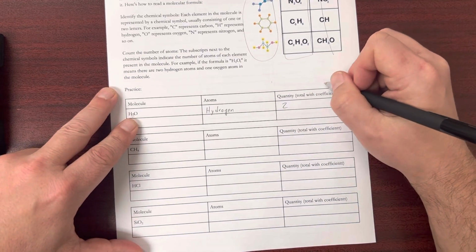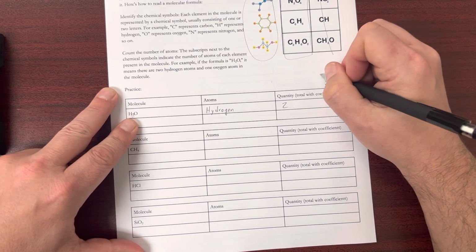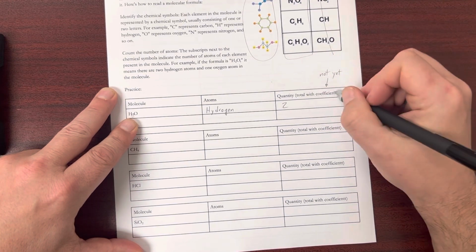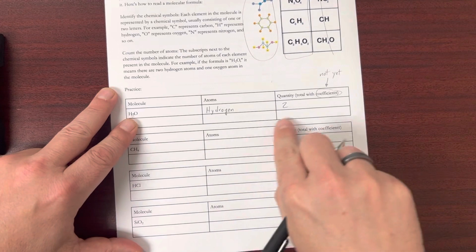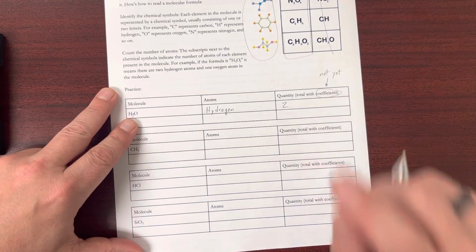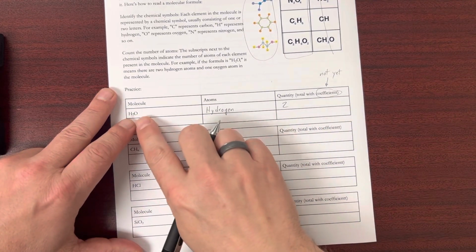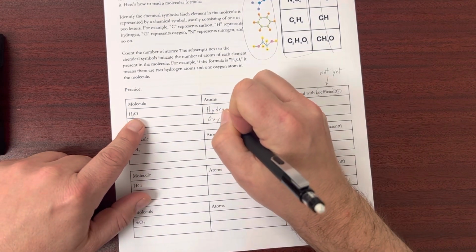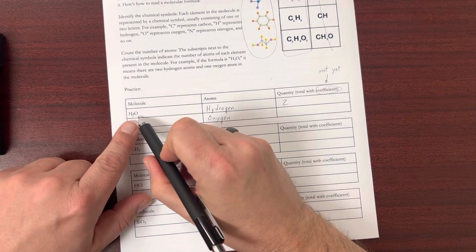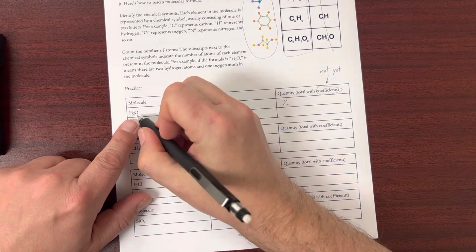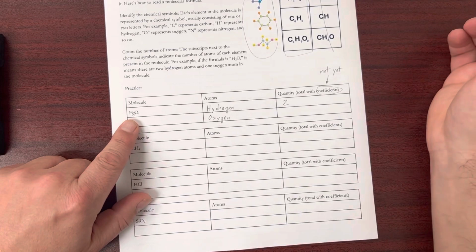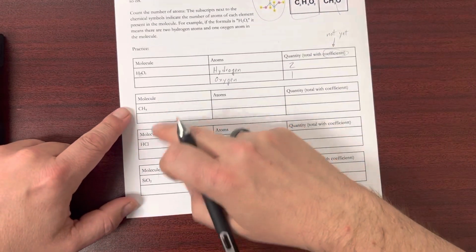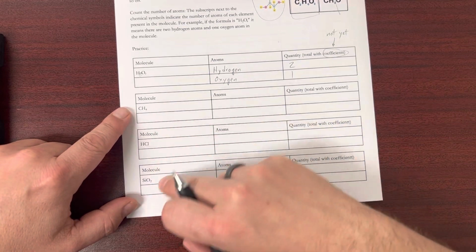Now, at this point, I don't have a coefficient that I'm worried about yet. That's going to come up in a minute. So in this example, we don't have to worry about what that is. What's the next atom? So O, that's oxygen. I look up on my periodic table. How many do I have? Well, if there's no number there, then that is just by default a 1, right? That's 1 oxygen.